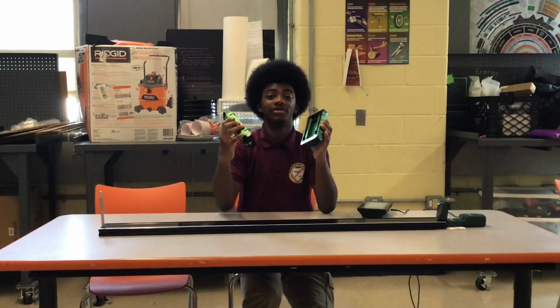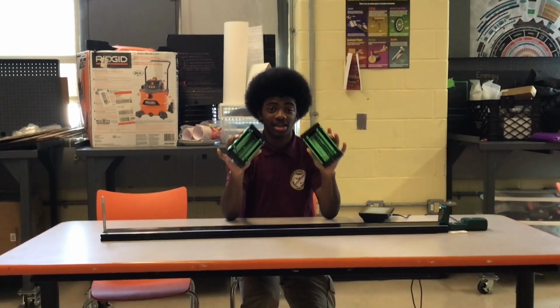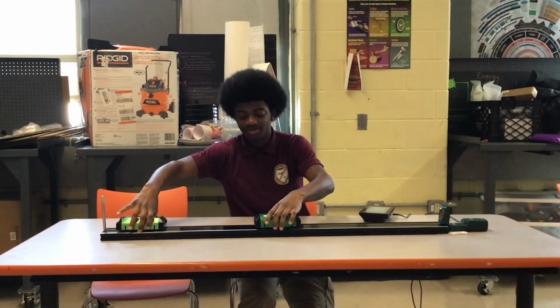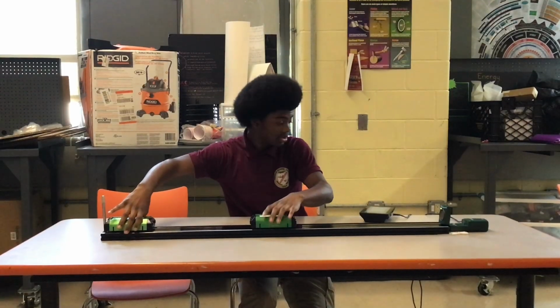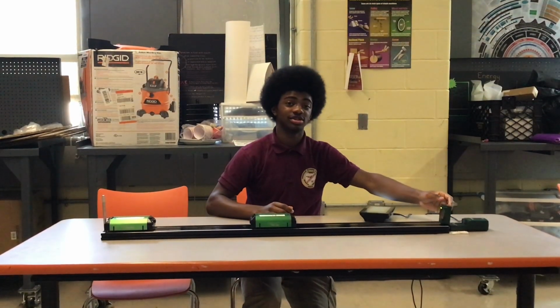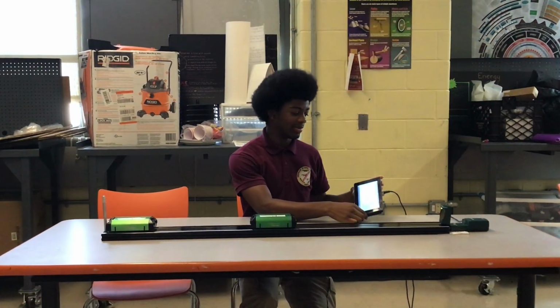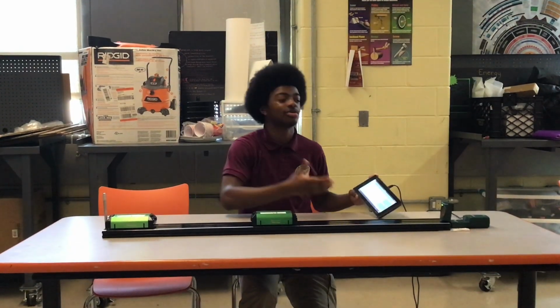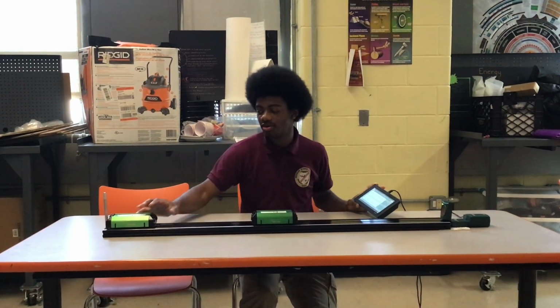Okay, I will be demonstrating an inelastic collision. As my partner previously said, these are carts A and B, and they have the same exact mass. This is my motion detector, and this is my LabQuest, and I'll be using this to calculate the data for how these are going to move.